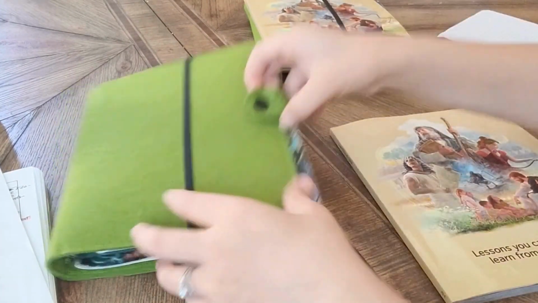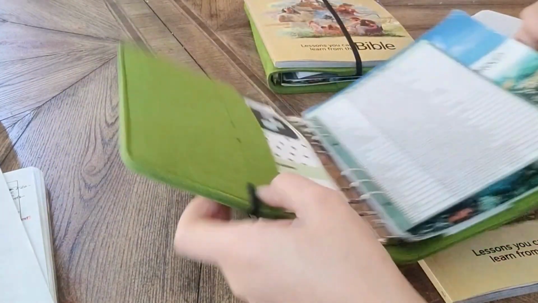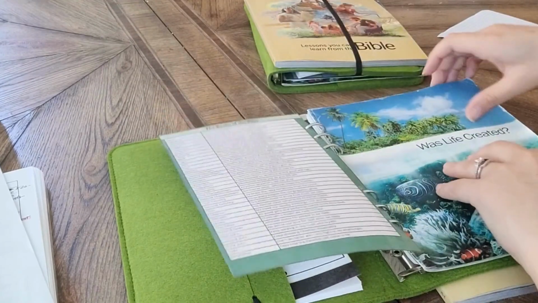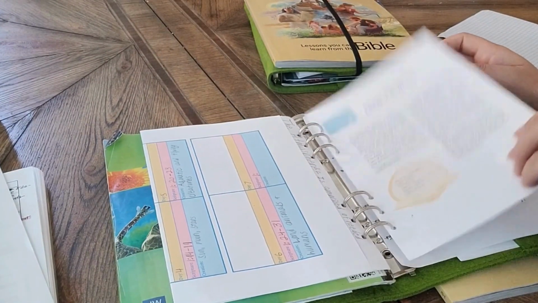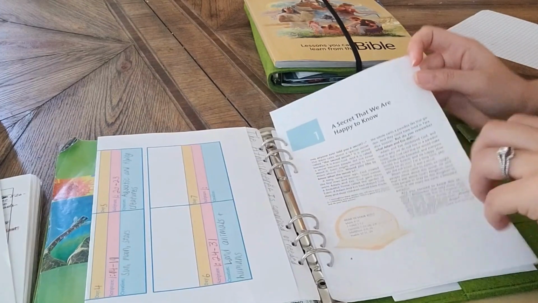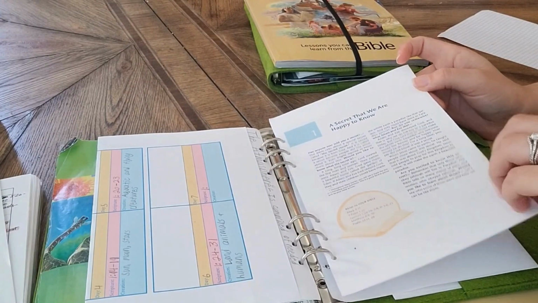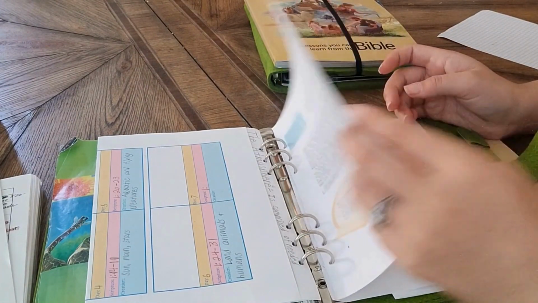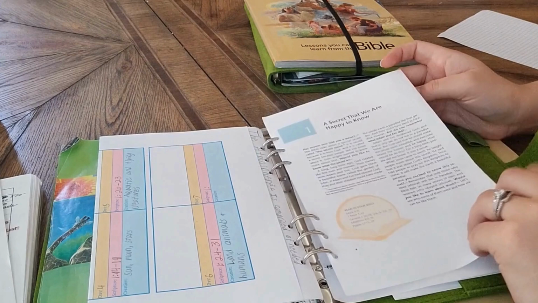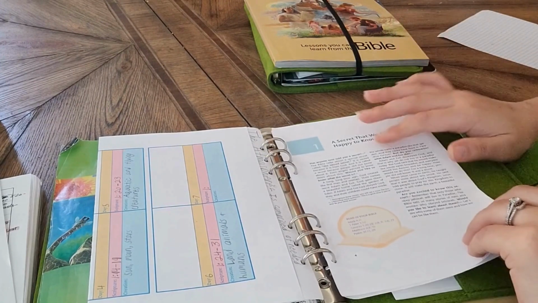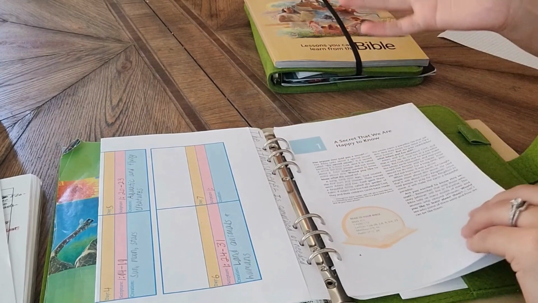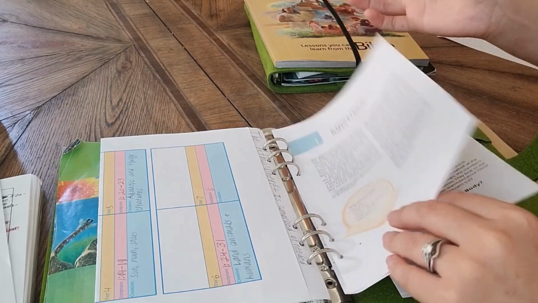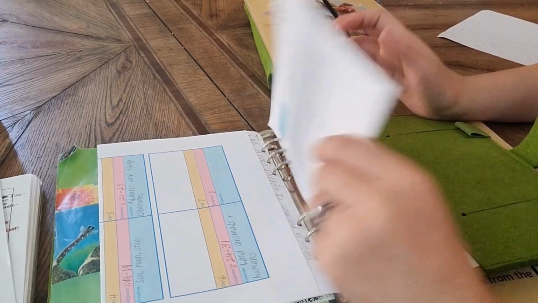So this one looks relatively the same, but this is my high schoolers. The only difference you'll see is that there are some different items in here. So this is an article that my high schooler read. It went with one of the lessons. I had him read it and then tell us about it. What was it presenting? Read the scriptures. What were the key points? How does this go with what we're learning?